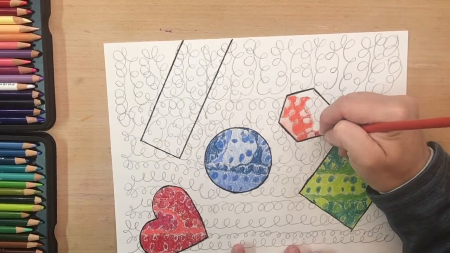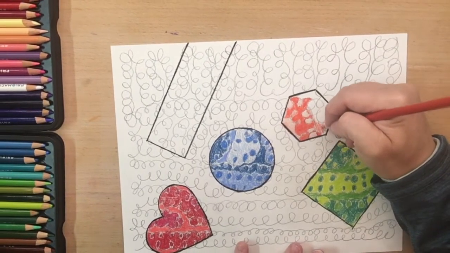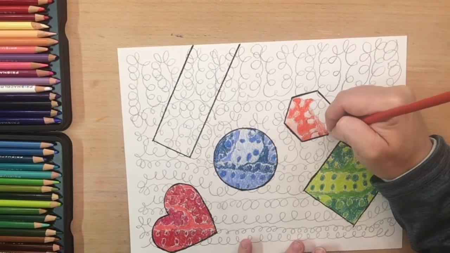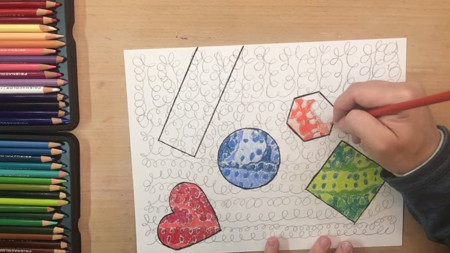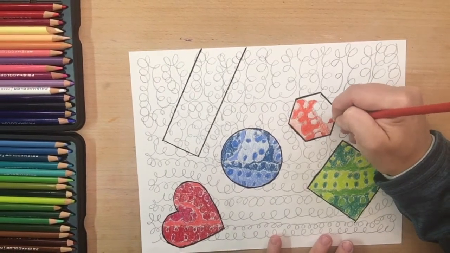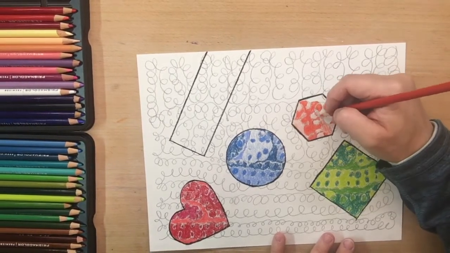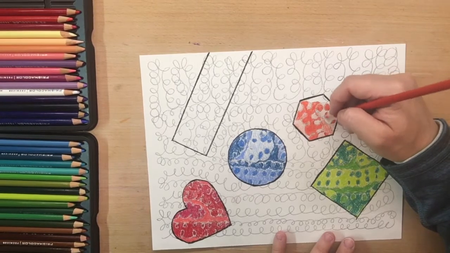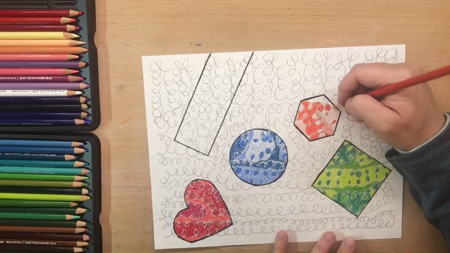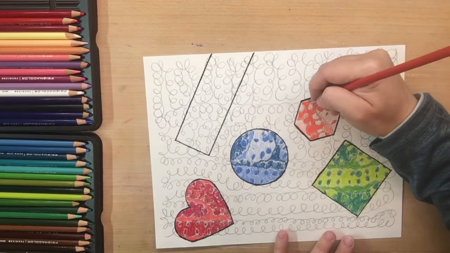So you can see that I'm creating 3 different kinds of orange from this one colored pencil. Again, you press very, very light for the first color, you put a medium amount of pressure on the pencil for the second color, and you press very hard for the third color, and you will have 3 versions of one color.